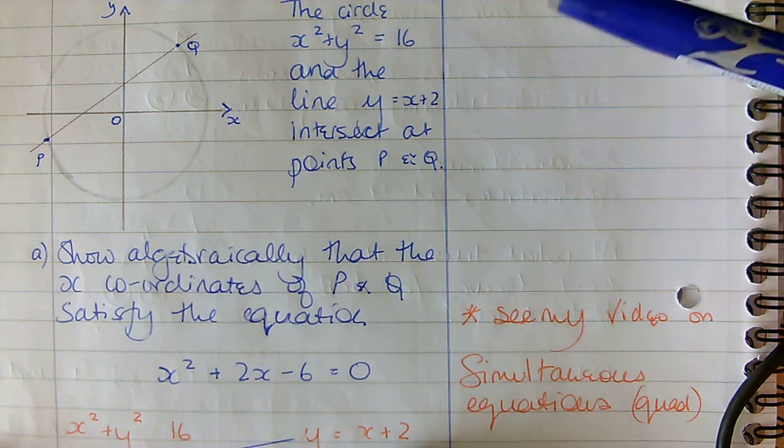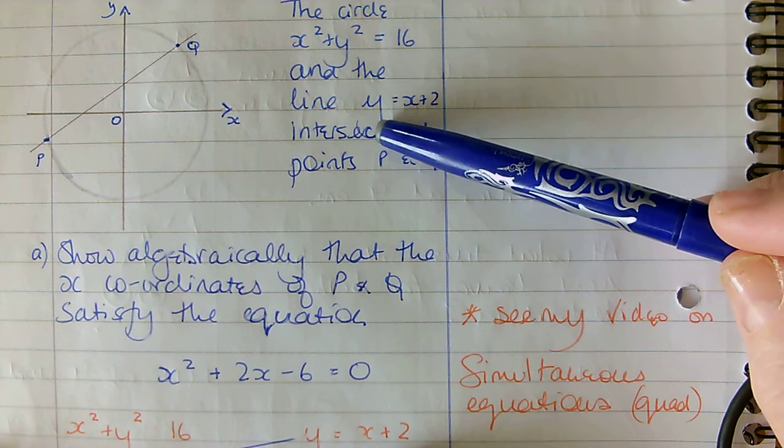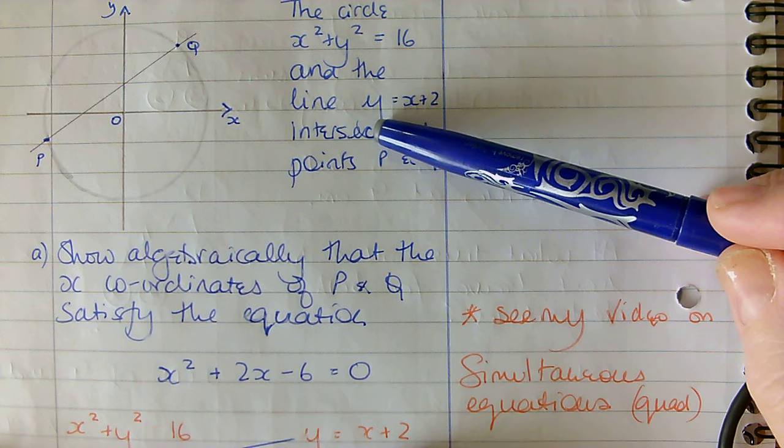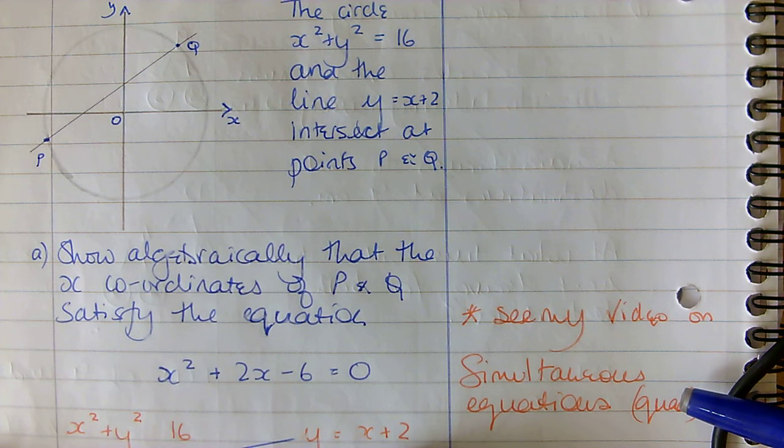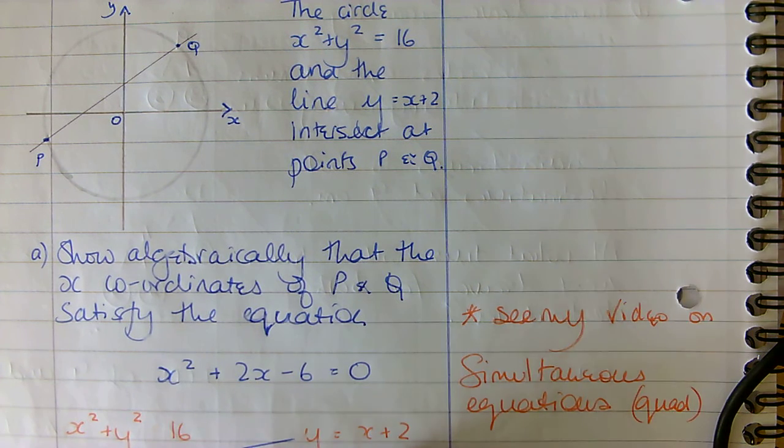Now, the fact that it's talked about things intersecting suggests simultaneous equations, and there is a video on the channel that deals with this. So when we have a simultaneous equation situation, we try to combine those equations to produce solutions.